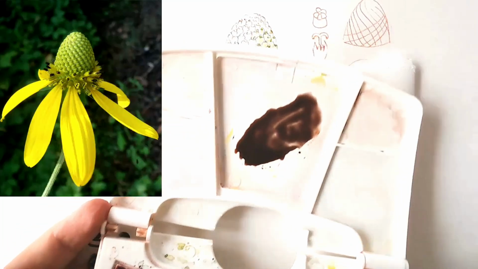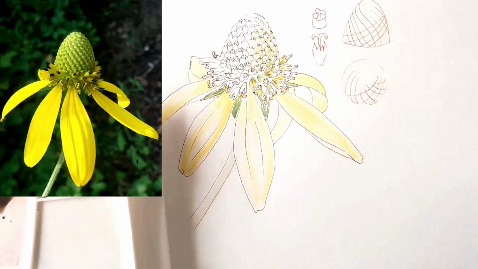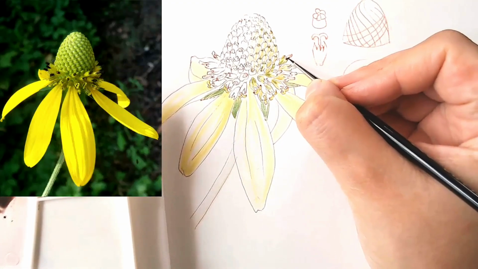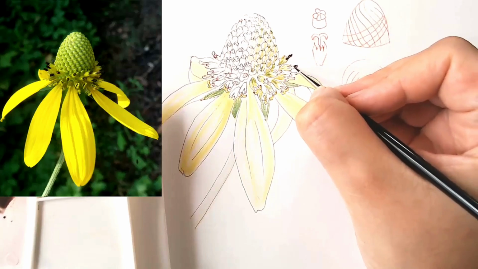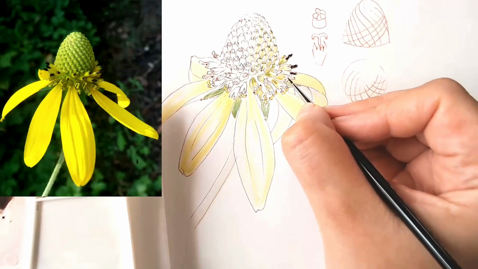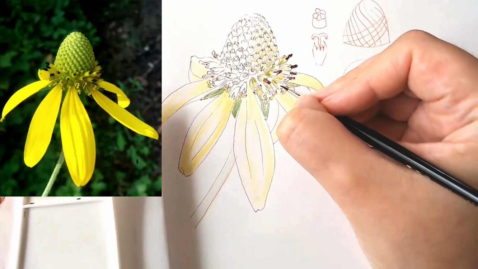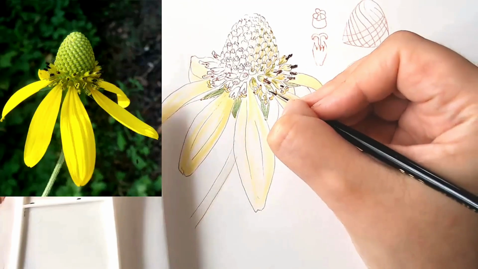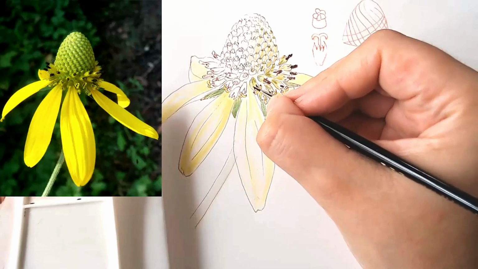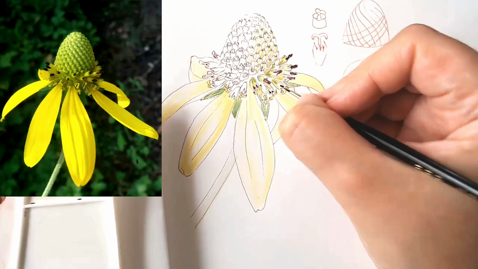And apply it on those dark tips. And you can see some of that dark here, while the petals withered and the stigma appeared.